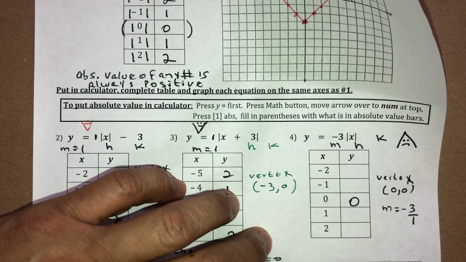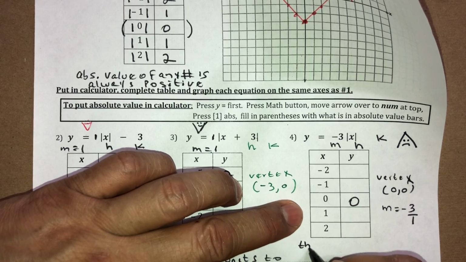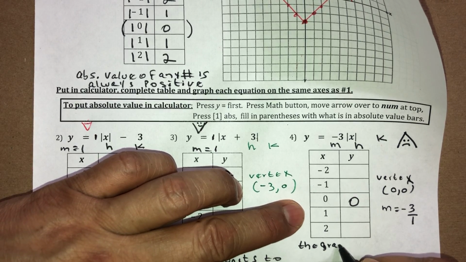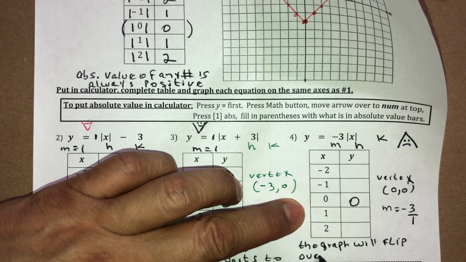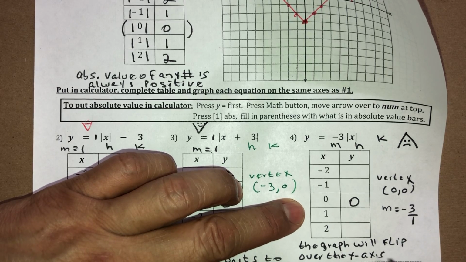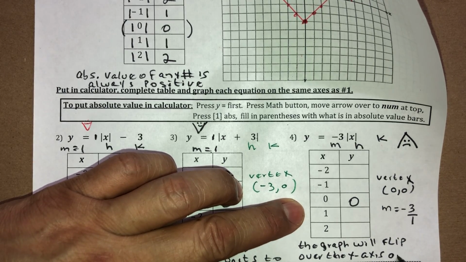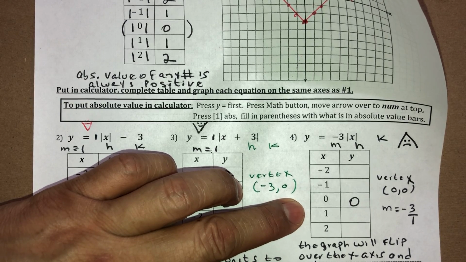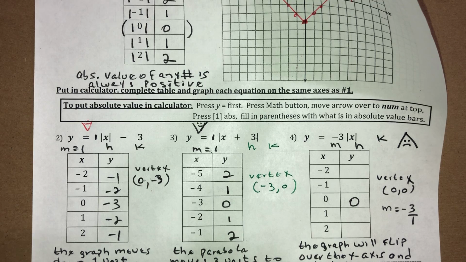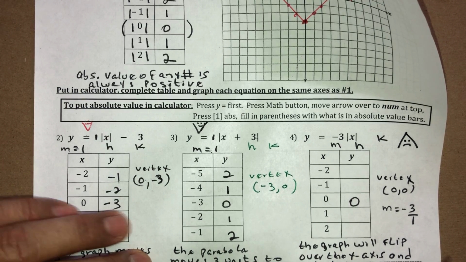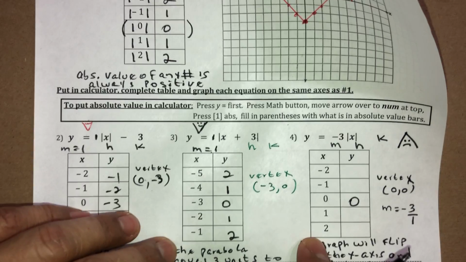So if I ask you to describe what's happening, you will write the graph will flip over the x-axis, and it shrinks, or you can say it gets narrow. All right, now let's graph without looking for the table. We can find the table after.